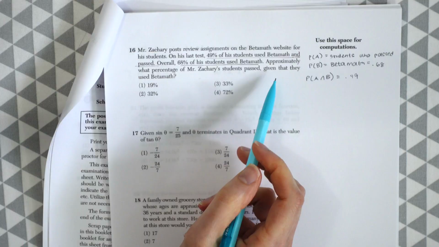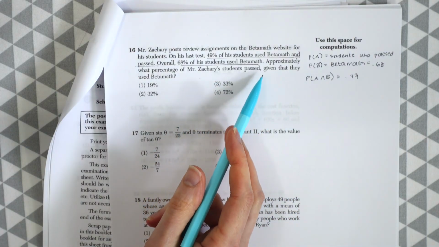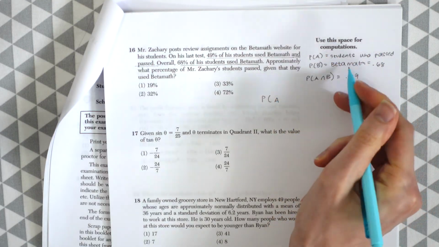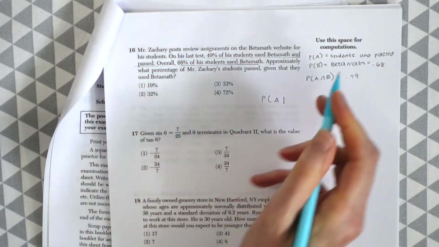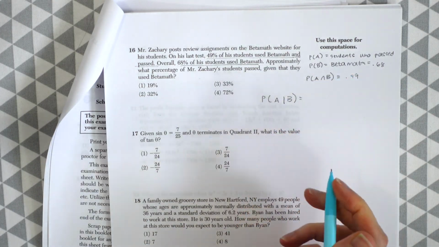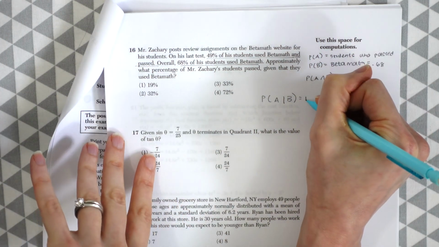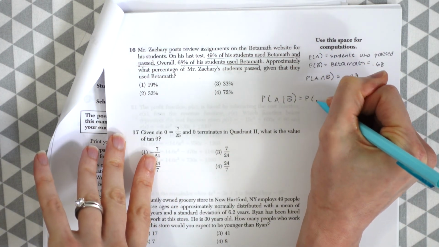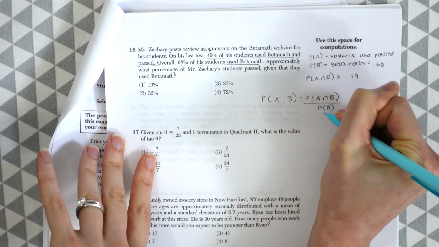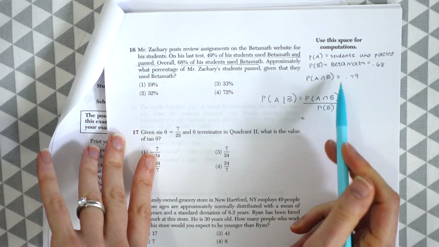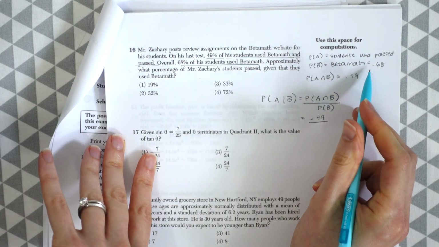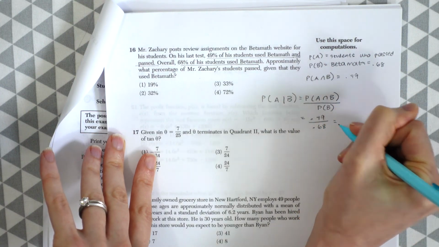So now, what are they asking? Approximately what percentage of Mr. Zachary's students passed, given, so the probability that they passed, A, given that they used Beta Math, A given B. Passed given that they use Beta Math. So there's a nice easy formula for this that'll make this question super nice and easy. It's P of A and B all over P of B, which they give us right away. So P of A and B is 0.49, and then P of B of Beta Math users is 0.68.